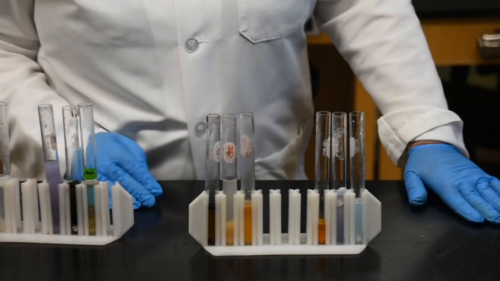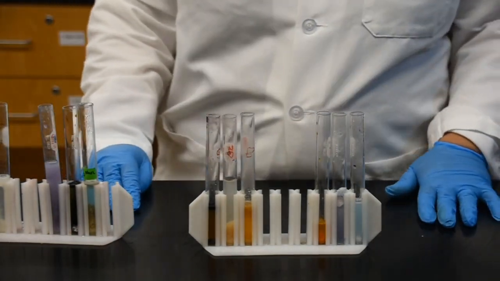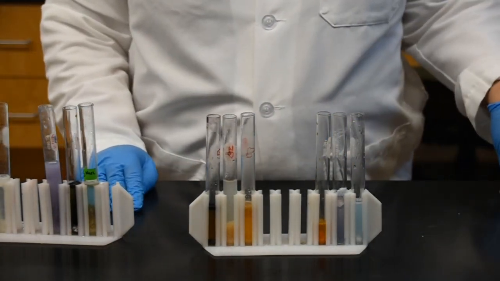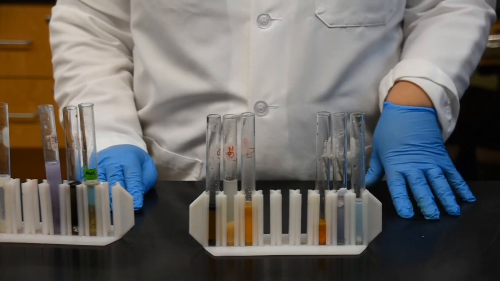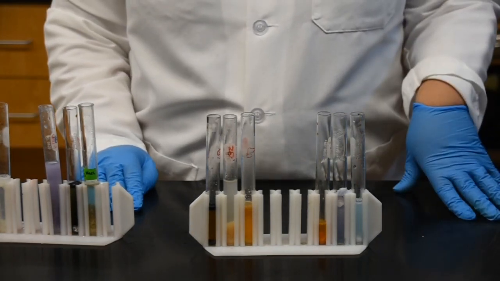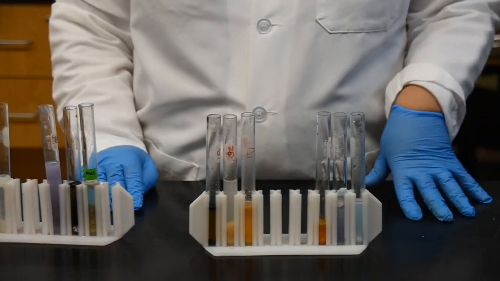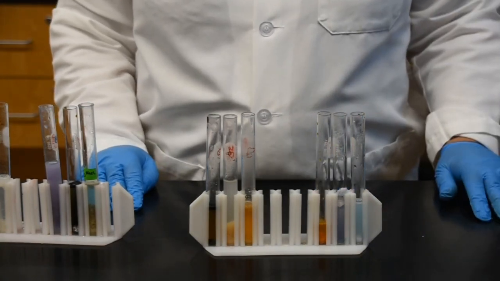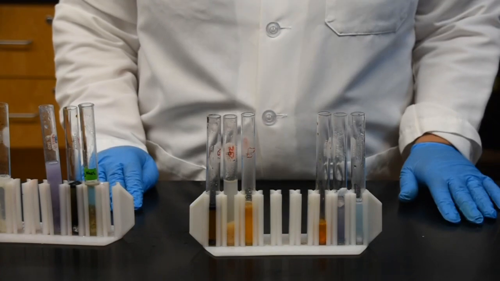So you should have your lab activity in front of you and write the name of the food sample. And on the first table that you have, you should be able to write down the colors that we have here, and then I'll talk about the second table later on.